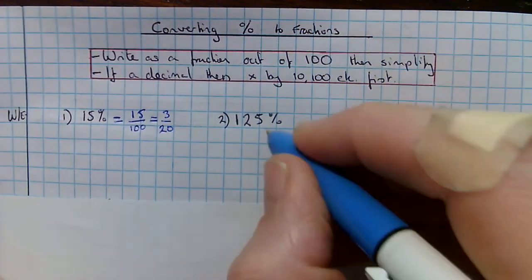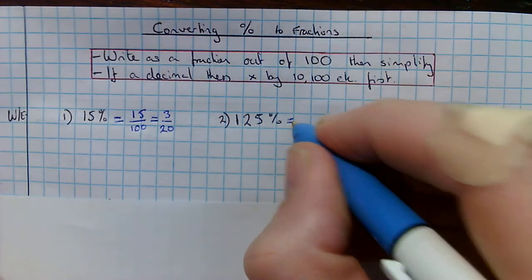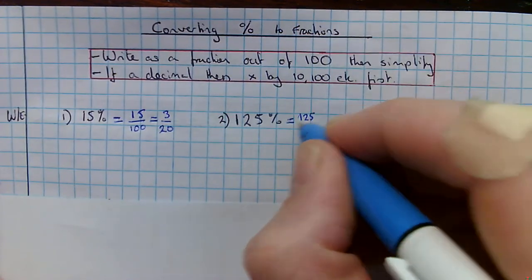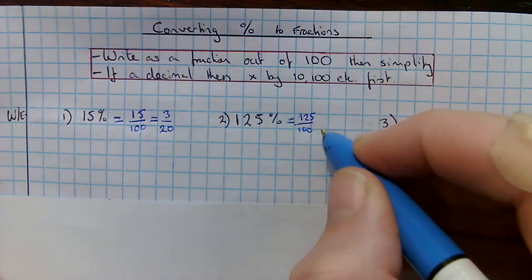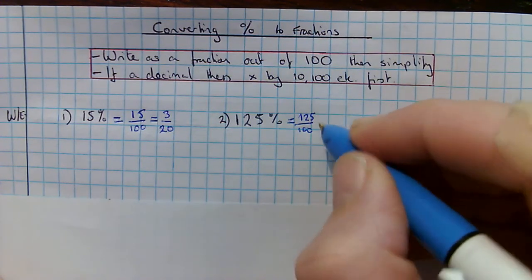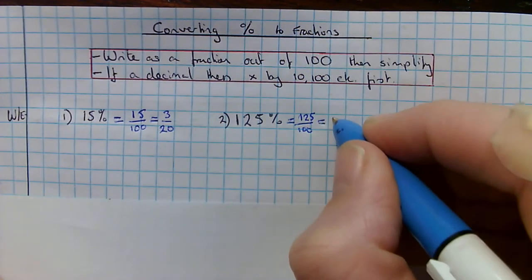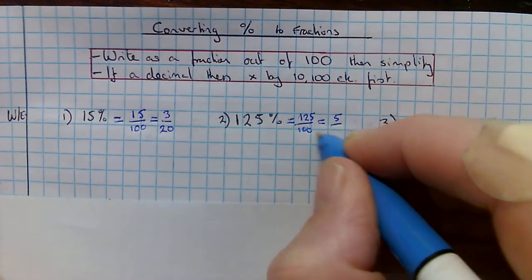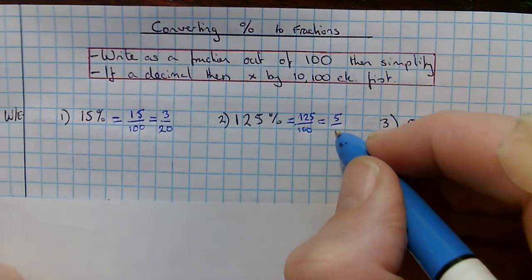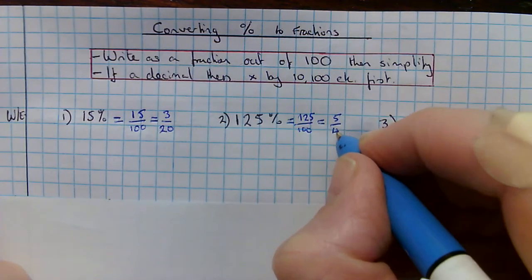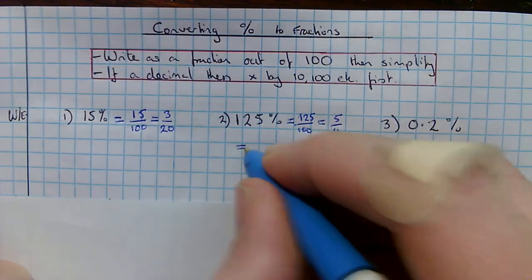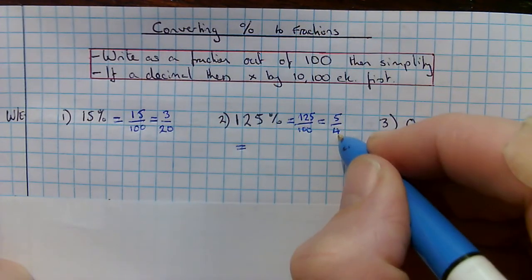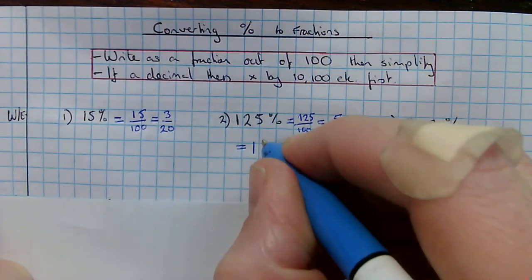For the next one, 125% is 125 out of 100. I can simplify that. In fact, I know that 25 goes into both of them. 25 goes into 125 5 times, over 25 goes into 100 4 times, it gives me 5 out of 4. The question may ask you to give it as a mixed number. If it does, 5 out of 4 is improper, so it gives me 1 whole and 1/4.